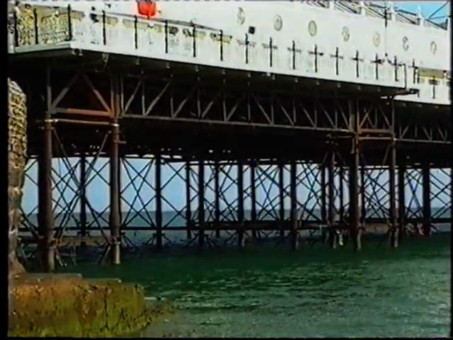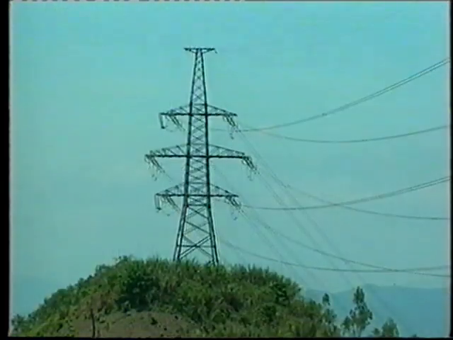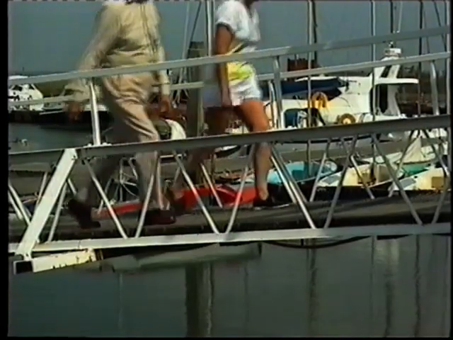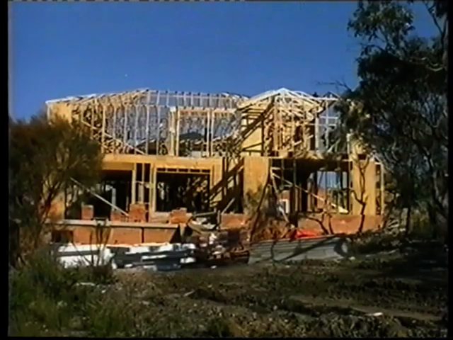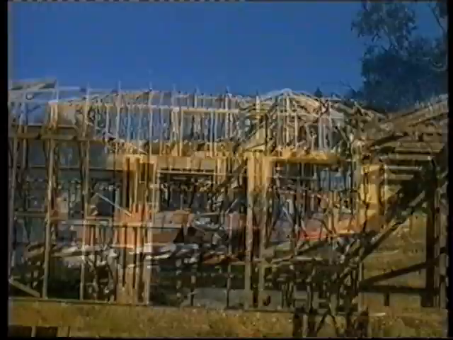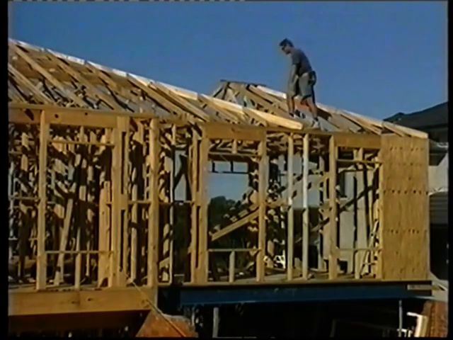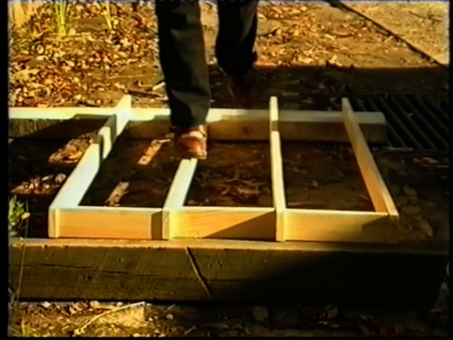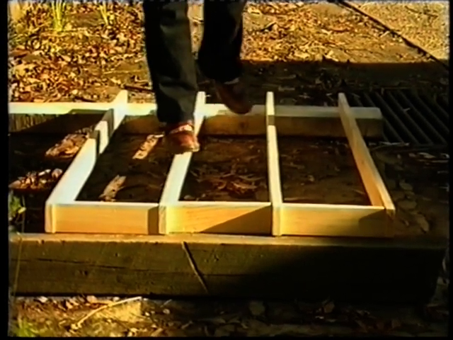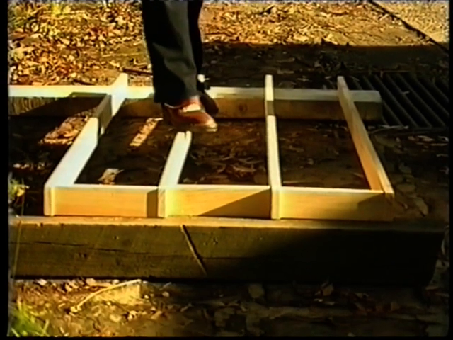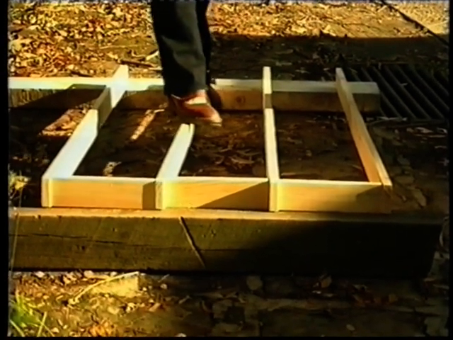When we build a structure, we aim to use as little material as possible. Yet it still has to be strong enough to do the job. Over the years, builders have learned how to make a house out of the minimum amount of material. Take a floor. Badly built, this could happen. Under load, the joists will twist and buckle, very similar to columns.